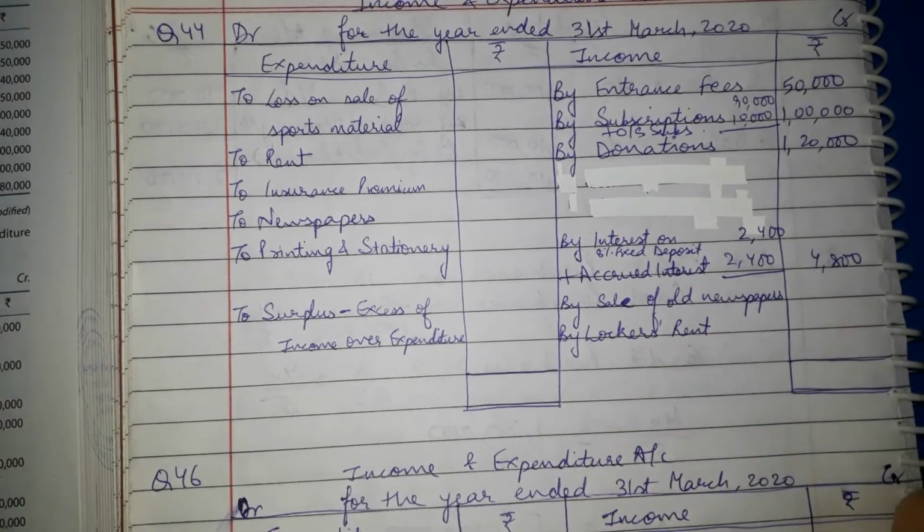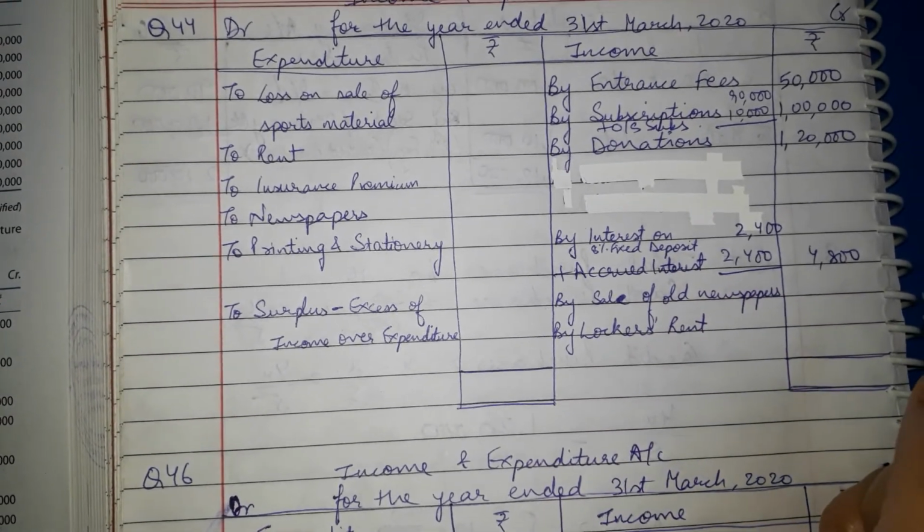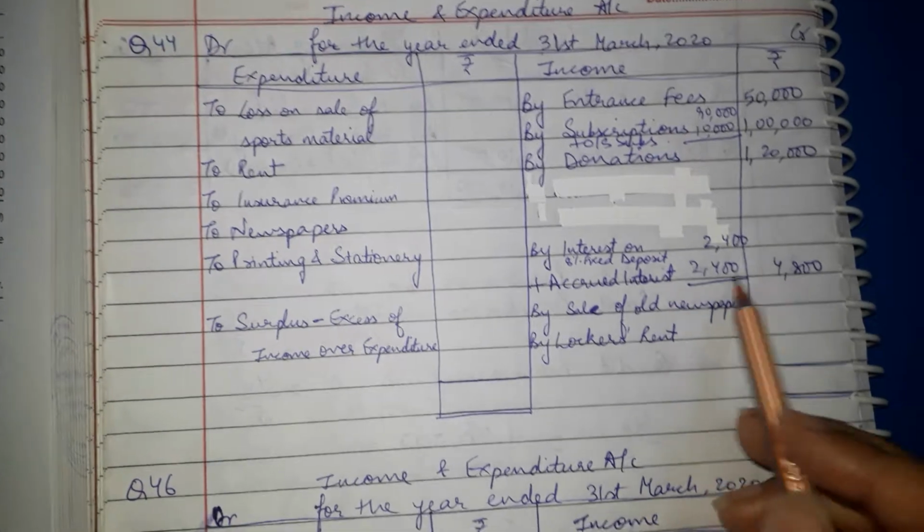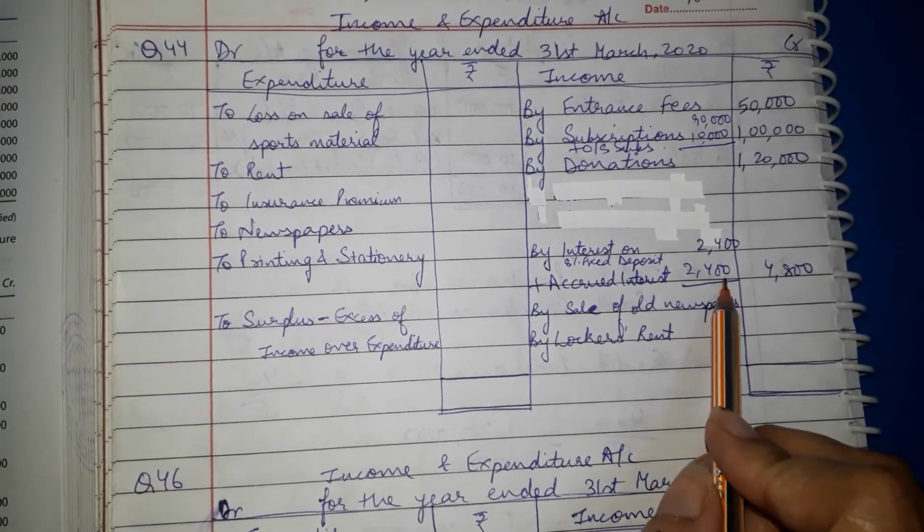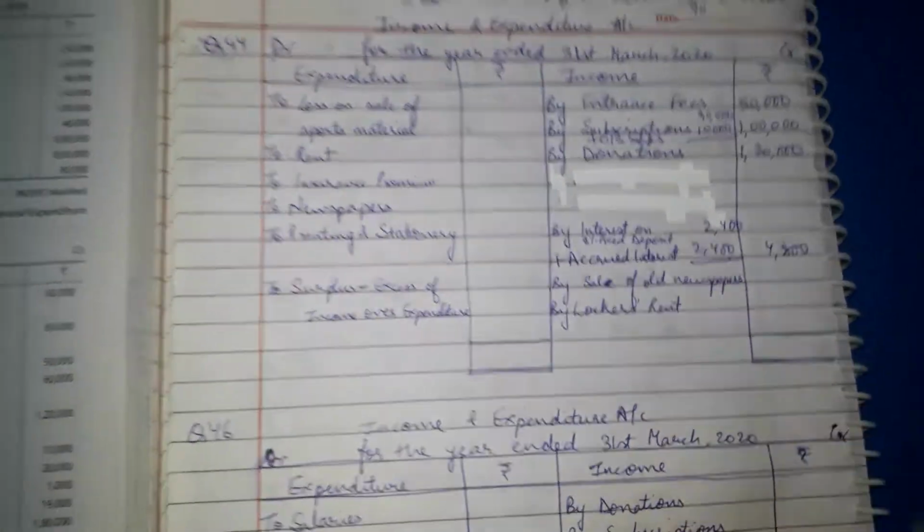That means it is our asset. We were supposed to receive it, but we haven't. So we will add it here and it will be shown on the asset side of the balance sheet.